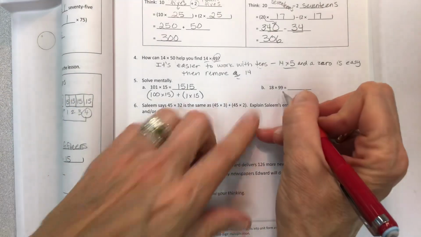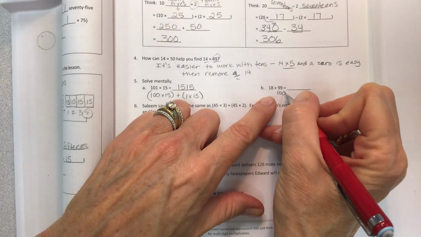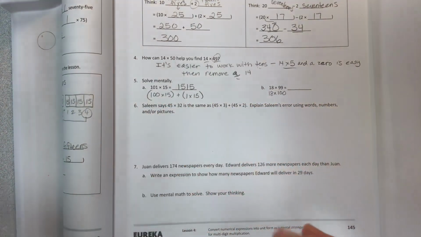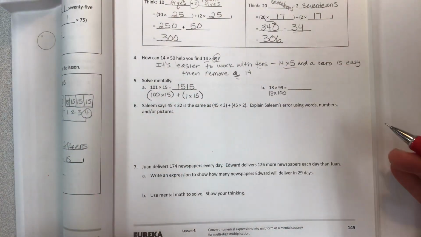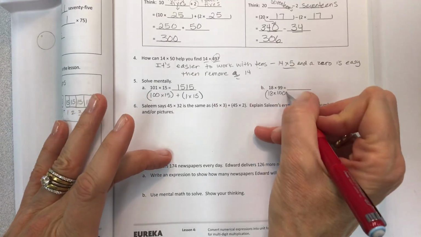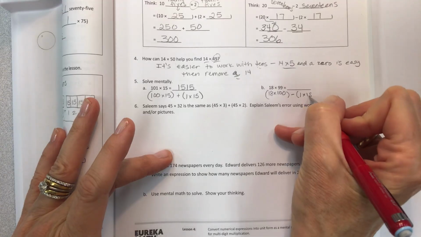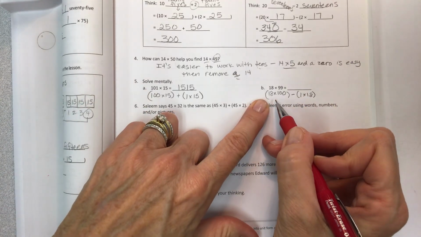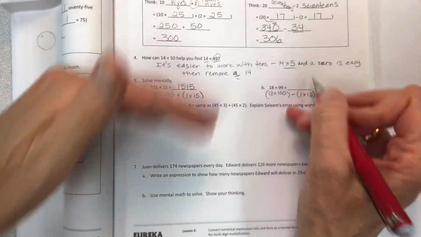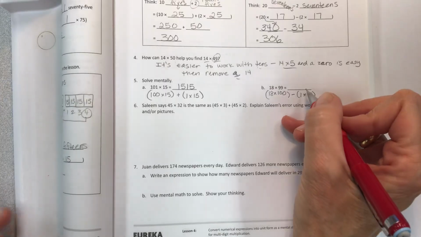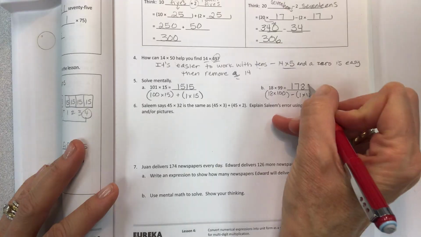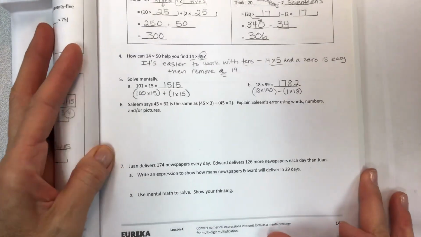Okay? And in the same way, you want to work with 100 for the 18. And so you're going to go a little too high first, and then you're going to subtract 1 of the 18s. So you get 1800 in your head, and then you subtract an 18, which if you subtracted 20, you'd have 1780, but then you have to put the 2 back, so it's 1782. So in your head is how you're supposed to solve those.